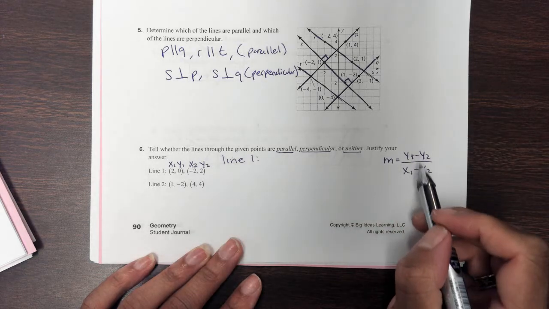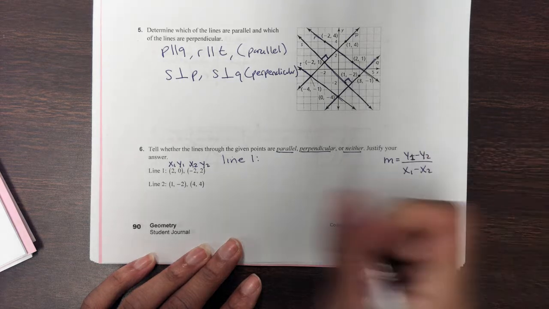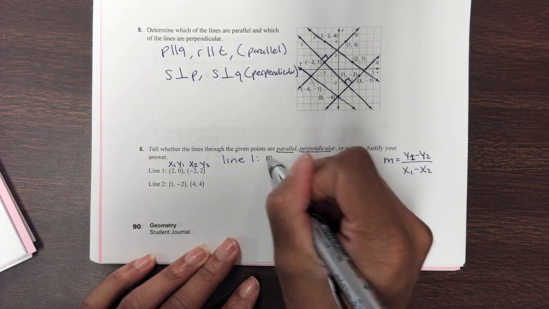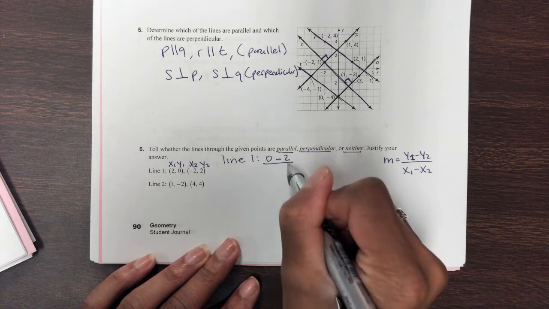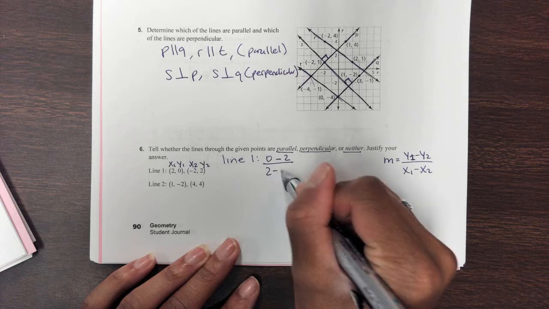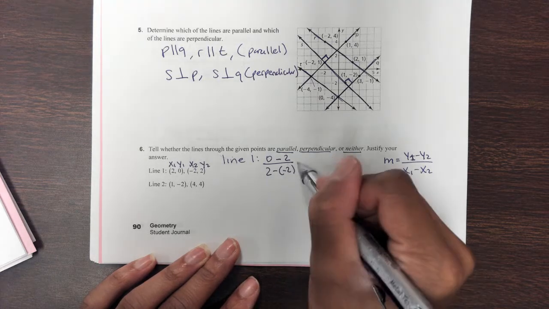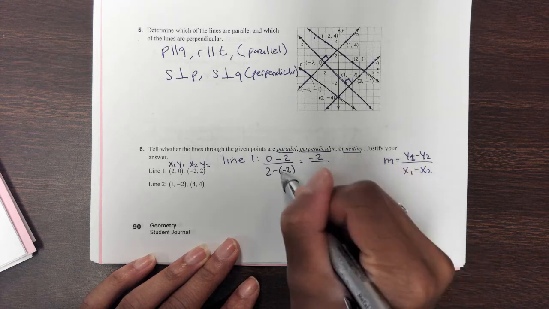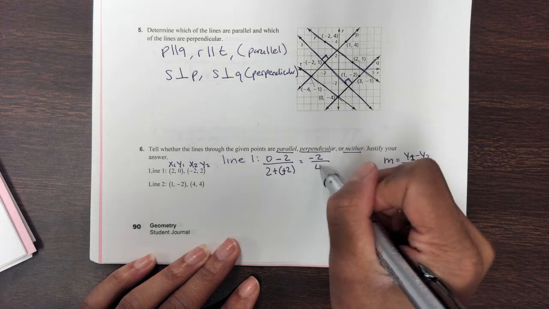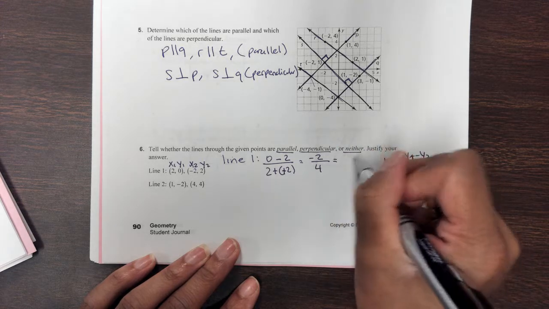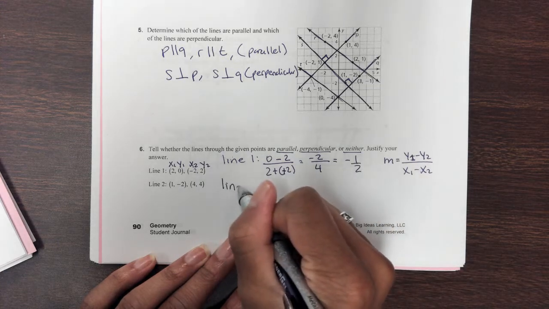As long as you have your x's on the bottom and your y's on top, it really doesn't matter what order as long as your math is sound. So let's start off with y1, so I have 0 minus 2 on top, and then I have 2 minus a negative 2 on the bottom. So remember, the signs change: I have negative 2 on top, and positive 4 on the bottom, and if I were to reduce that, it turns to a negative 1/2. And we'll do the same thing to line 2.